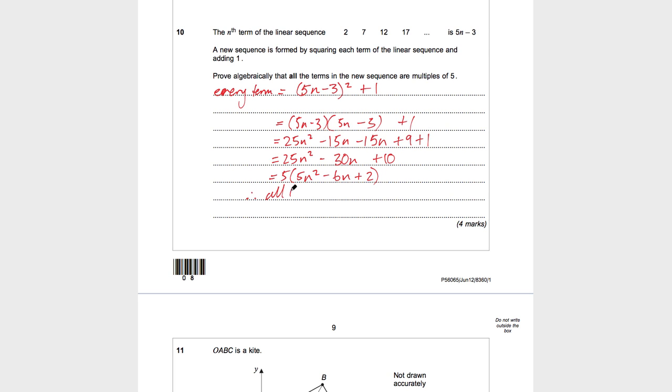Therefore, all terms are multiples of 5. And I've got my statement at the start saying that every term is that, and so that's proving the whole thing at this point. Therefore all terms are multiples of 5. I've shown that these are all terms already.